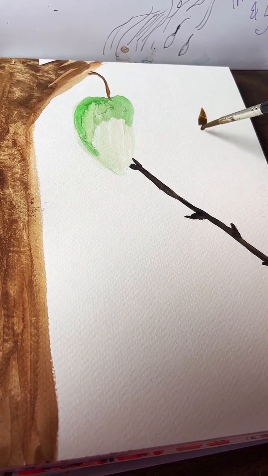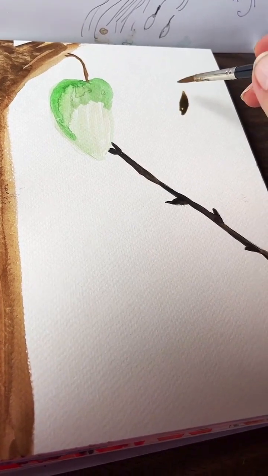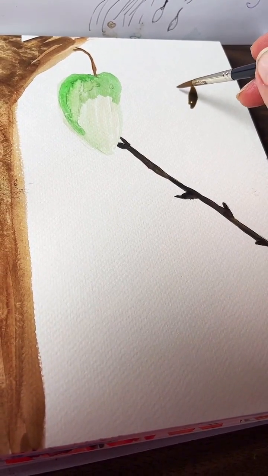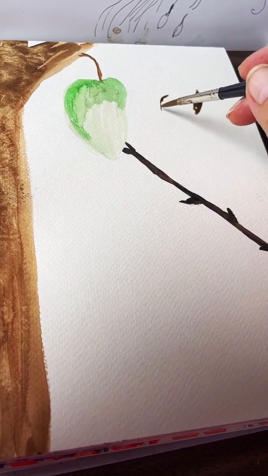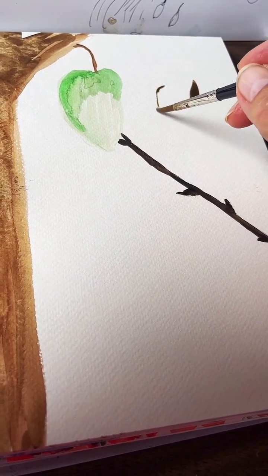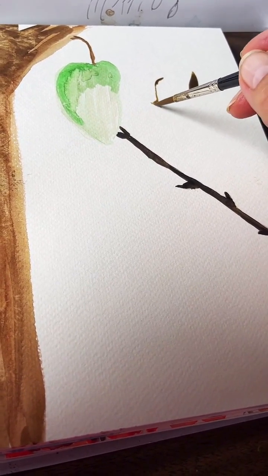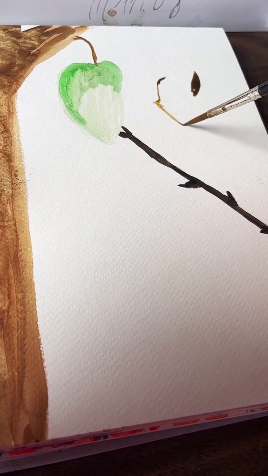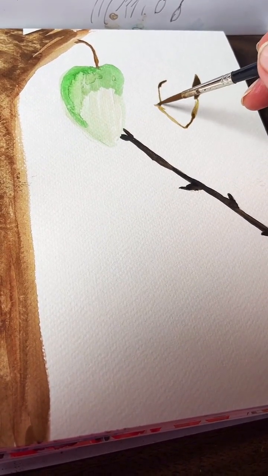So we'll paint her ear first, and her ear is down on her head a little bit. She has a little turned up nose and a little oval face. So I'm just going to paint this in.